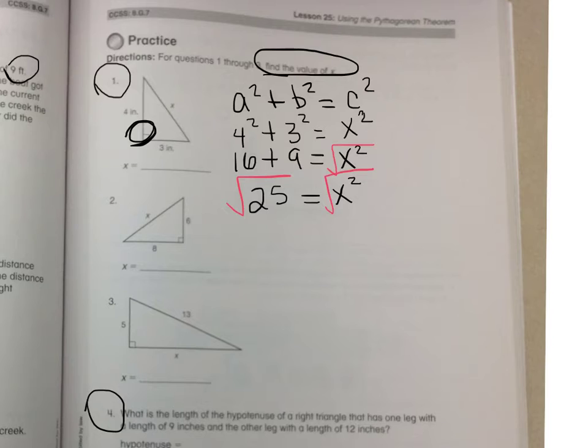When you take the square root, you're getting rid of the square sign. All right? So on your calculator, remember how to take the square root, practice, and the square root of 25 equals 5. So for number 2, the answer will be 5.